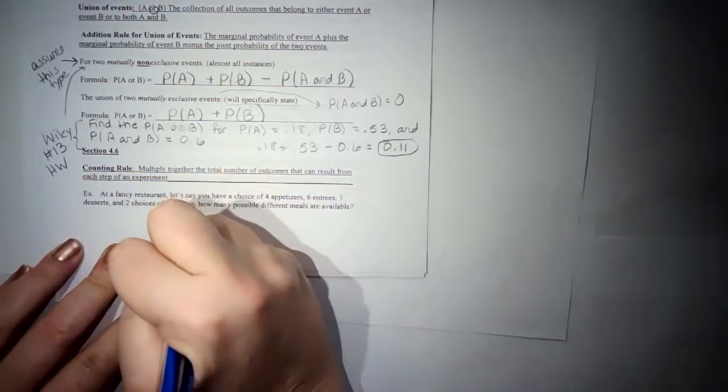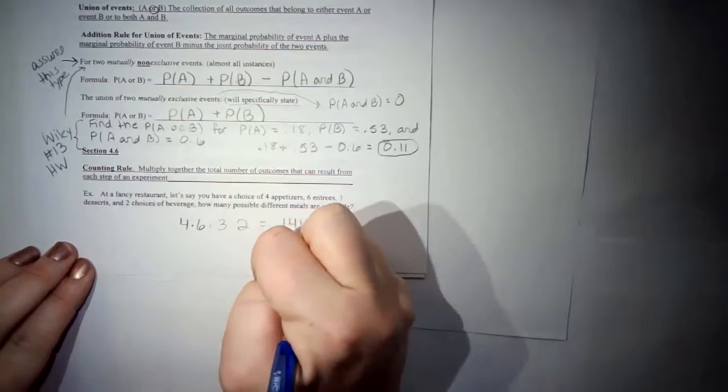So if you're at the restaurant and you've paid your set price and they give you this menu, how many possible different meals could you come up with these choices? Well, you just multiply all your choices together, believe it or not. It's that easy. So I'm going to multiply the 4 times the 6 times the 3 times the 2. Turns out there's 144 possible meals you could put together. Easy enough. That's the counting rule. Everybody okay with that? Simple enough. Okay, let's make it a little more complicated.